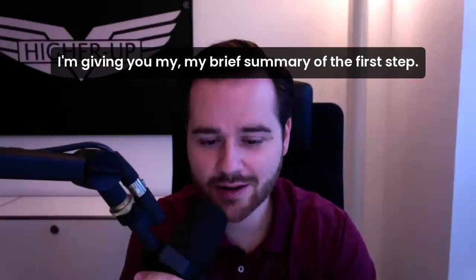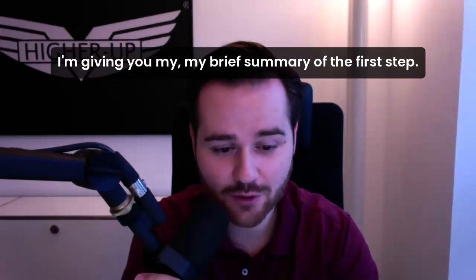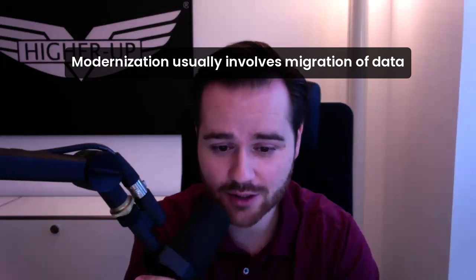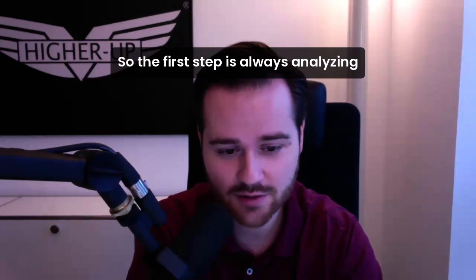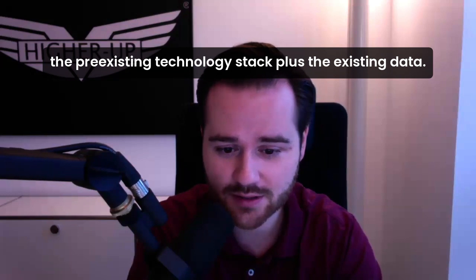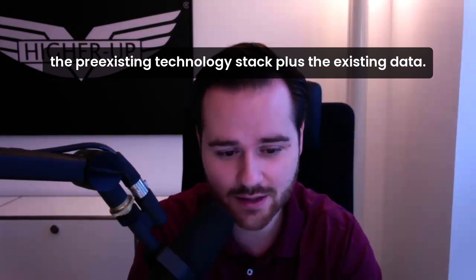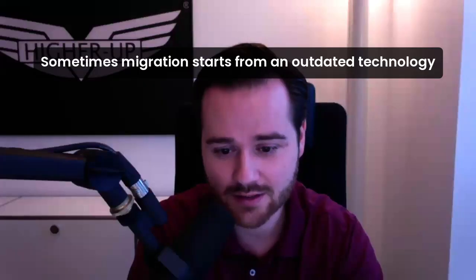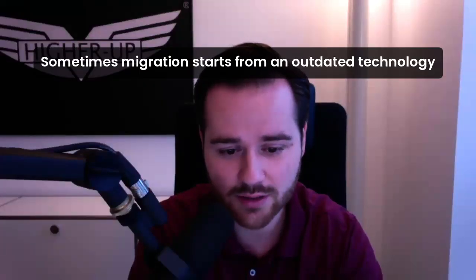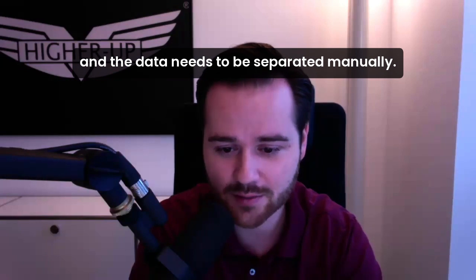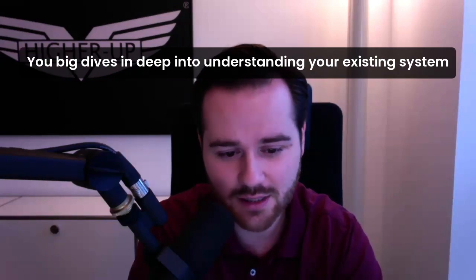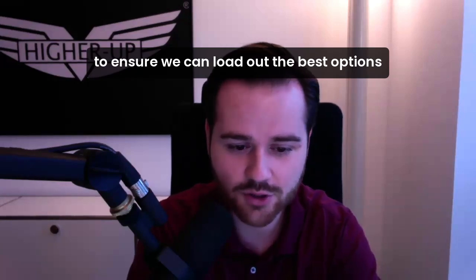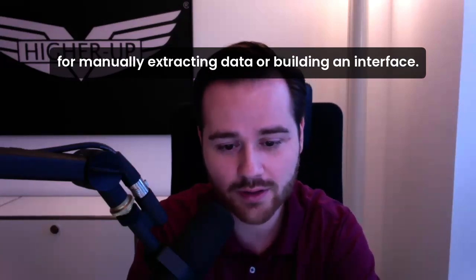So just to align, I'm giving you my brief summary of the first step. Modernization usually involves migration of data from one system to another. So the first step is always analyzing the pre-existing technology stack plus the existing data. Yes, because both need to be migrated, and sometimes separately. Sometimes migration starts from an outdated technology and the data needs to be separated manually. Euvic dives deep into understanding your existing system to ensure we can lay out the best options for manually extracting data or building an interface.